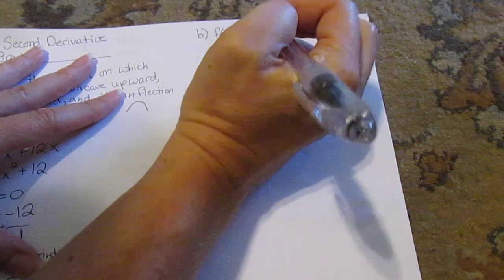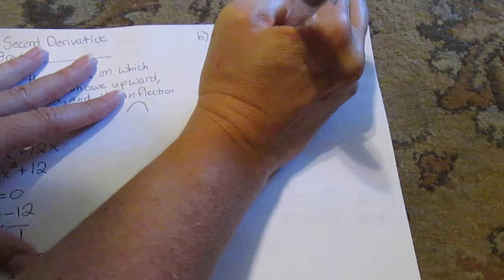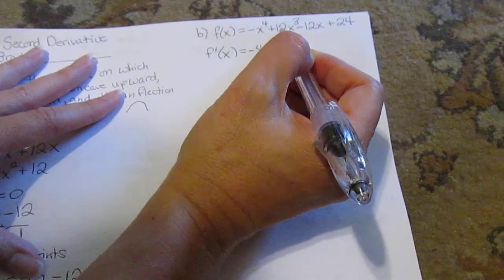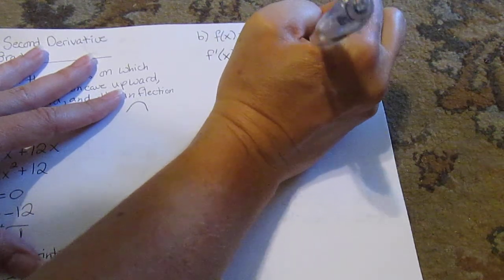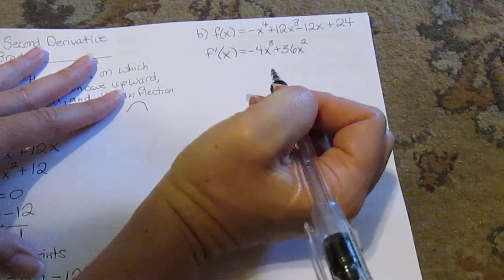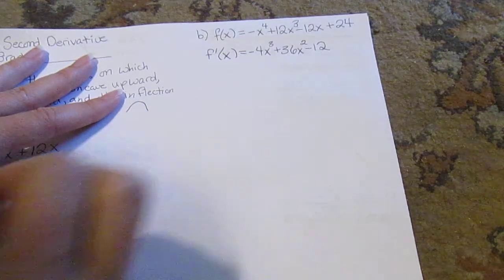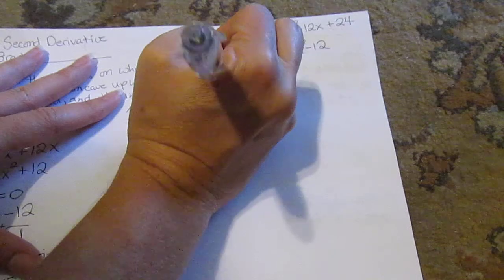So we've got negative 4x cubed plus 36x squared minus 12, and then we'll take the derivative again.